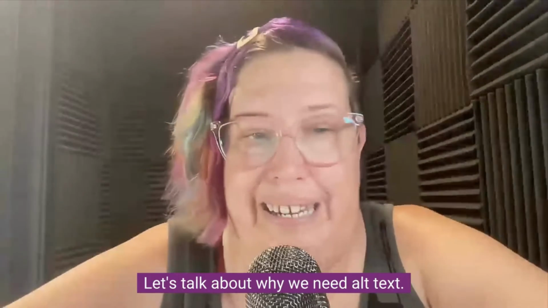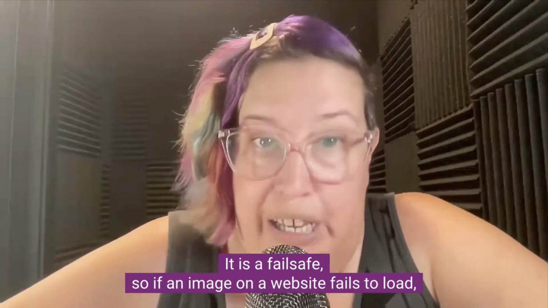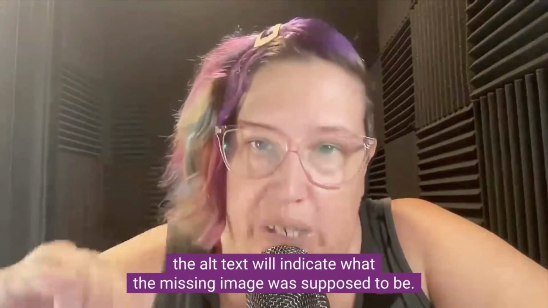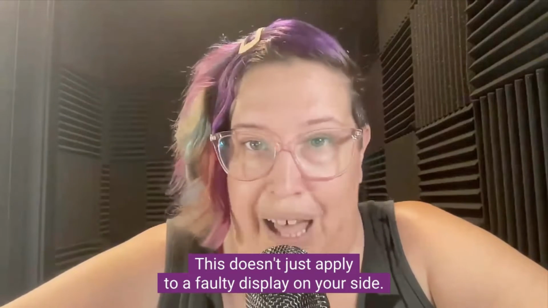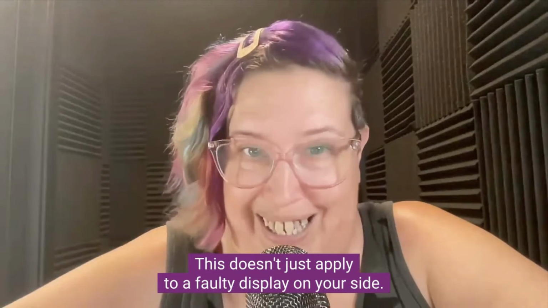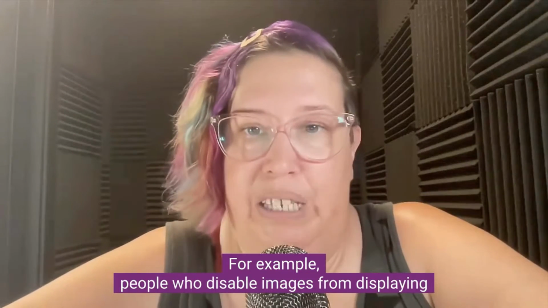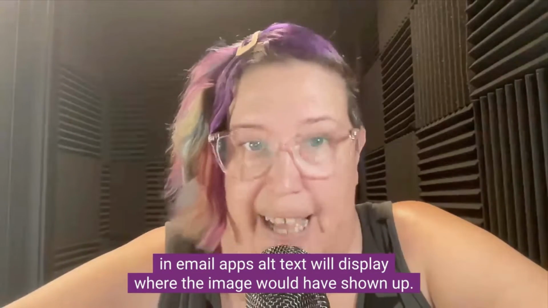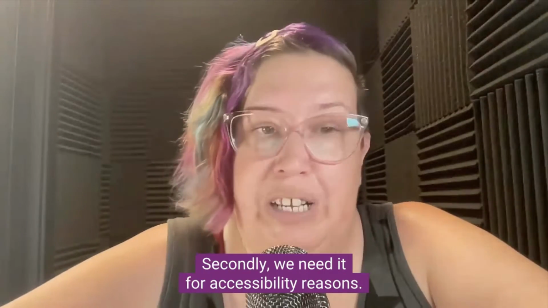Let's talk about why we need alt text. It is a failsafe. If an image on a website fails to load, the alt text will indicate what the missing image was supposed to be. This doesn't just apply to a faulty display on your side. For example, for people who disable images from displaying in email apps, alt text will display where the image would have shown up. Secondly, we need it for accessibility reasons.